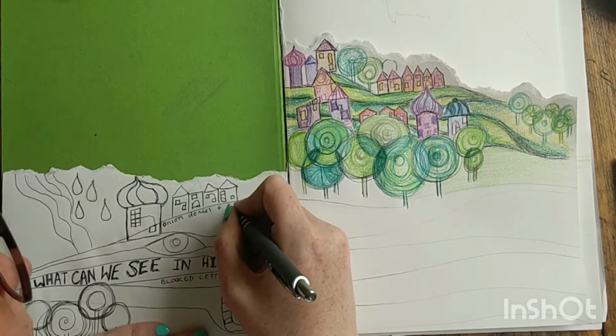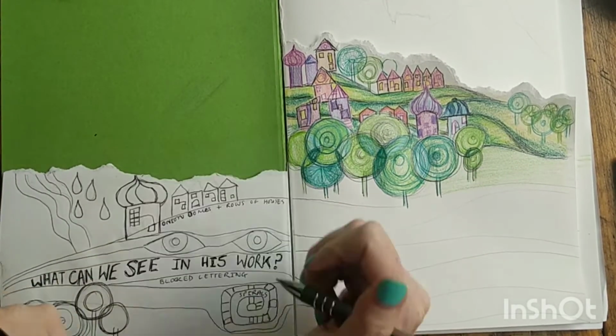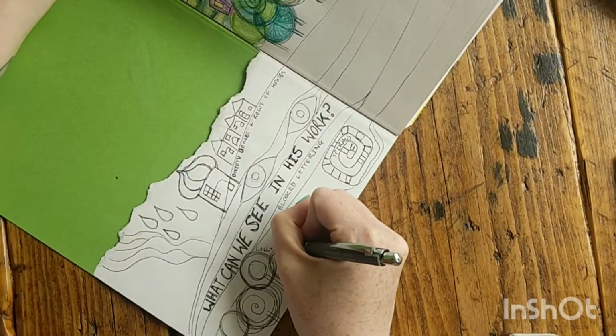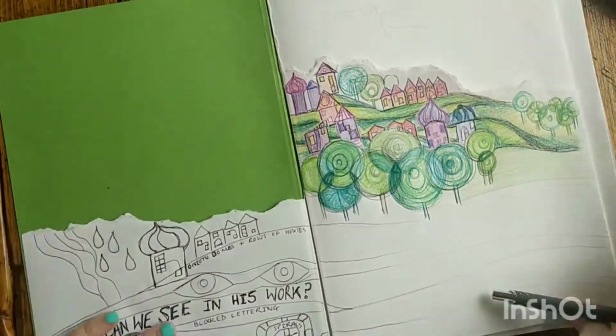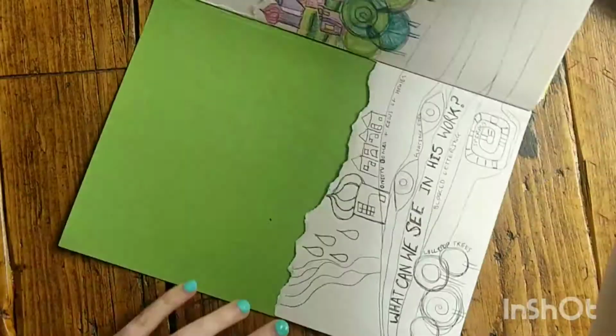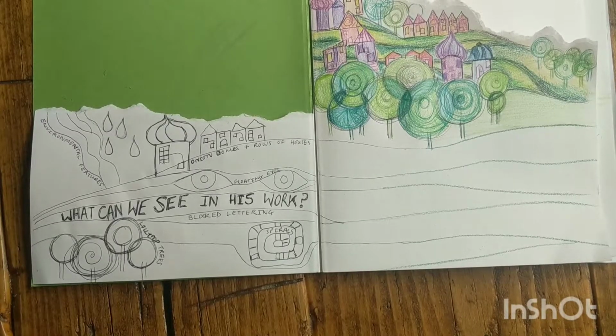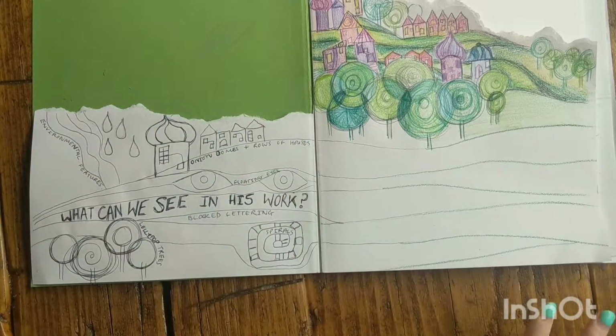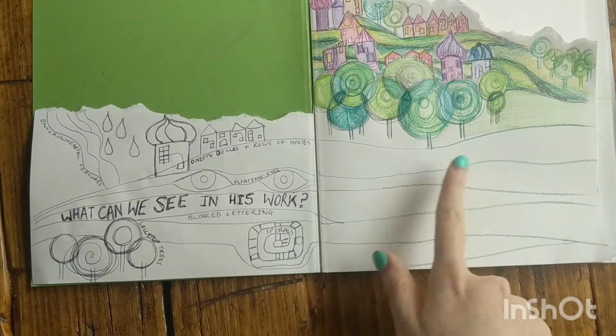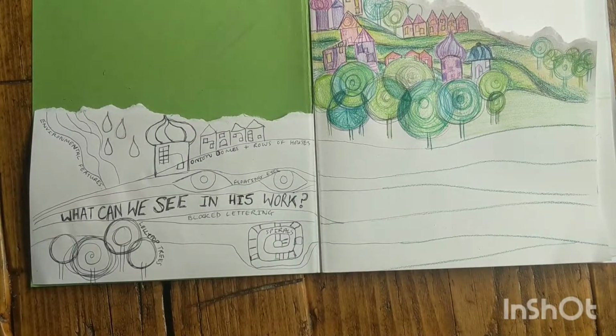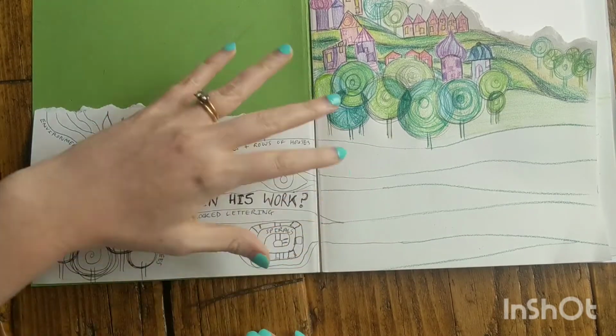Then I wrote all of the things that you can see onto that side of the page, so that I'm almost answering my own question: what can we see in his work? Now I've got all of this outlined in pen, and I've just put the green lines to where I'm going to put my contours. I've got all of my elements that we can see here.